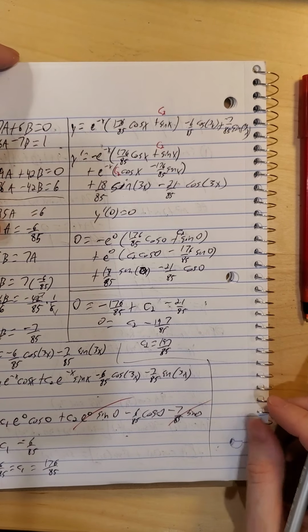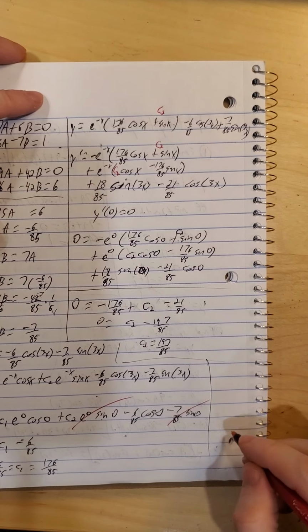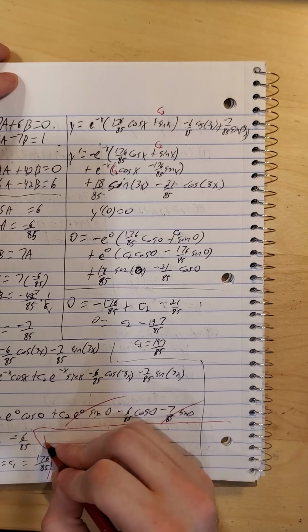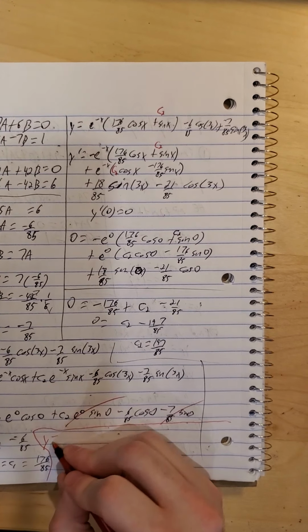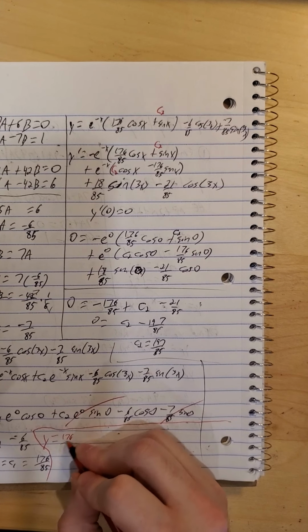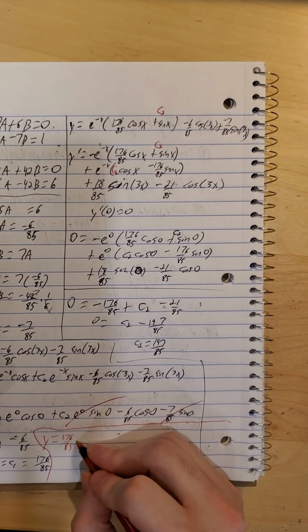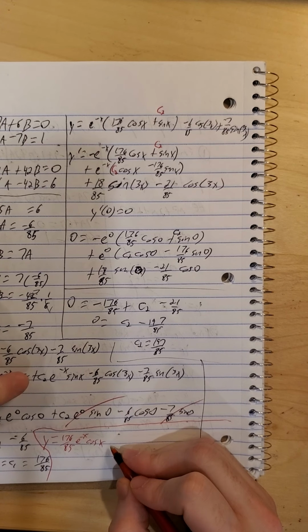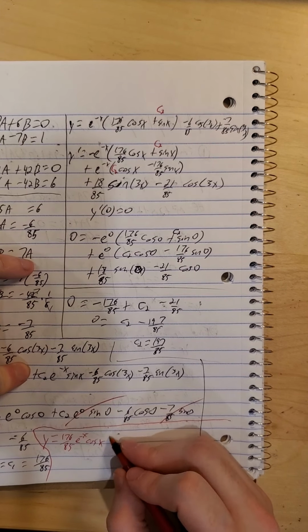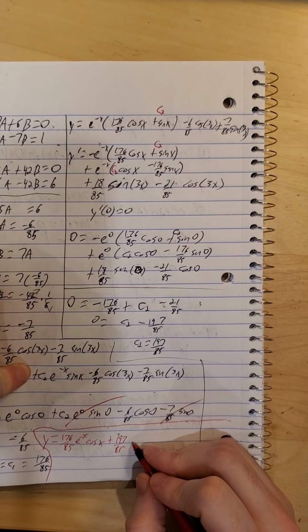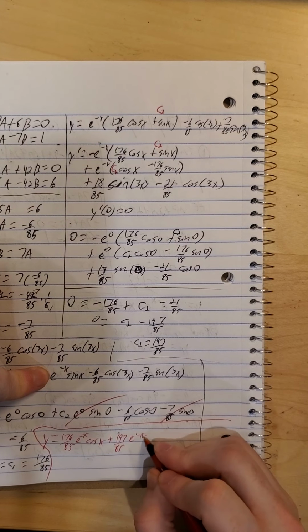So that's enough to make our full equation then. Yeah, I'll try and sneak it in down here. So now I can say y is equal to c1, we know that value, 176/85, e to the minus x cosine x, c2 plus 197/85 e to the negative x sine x.